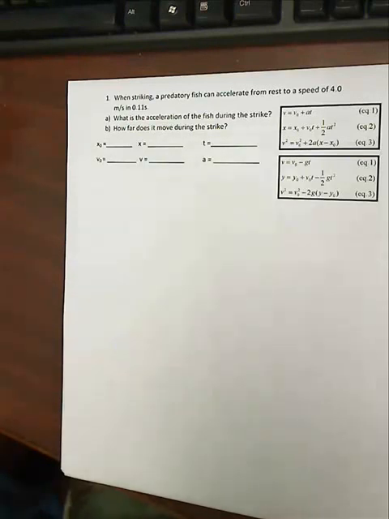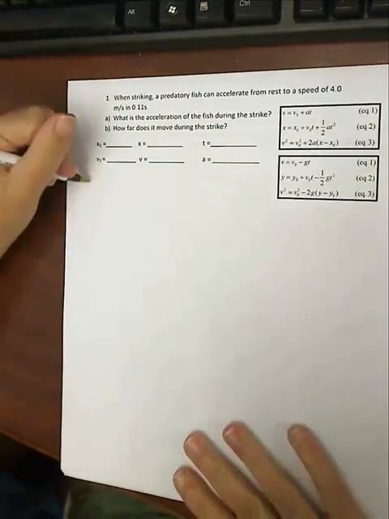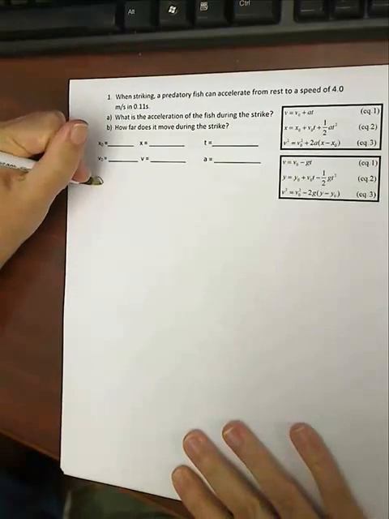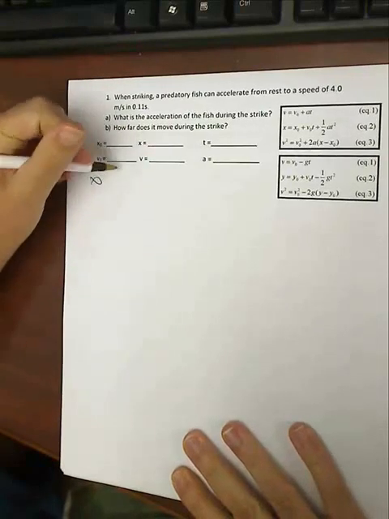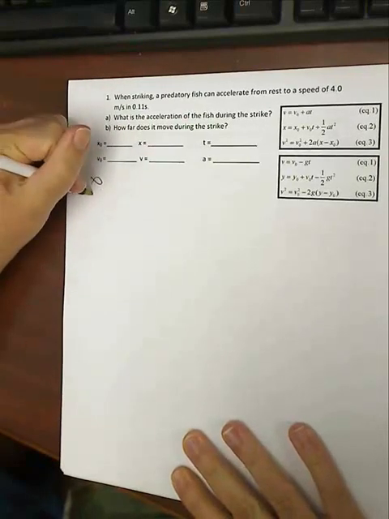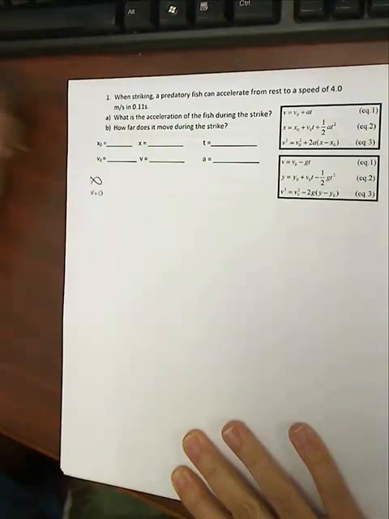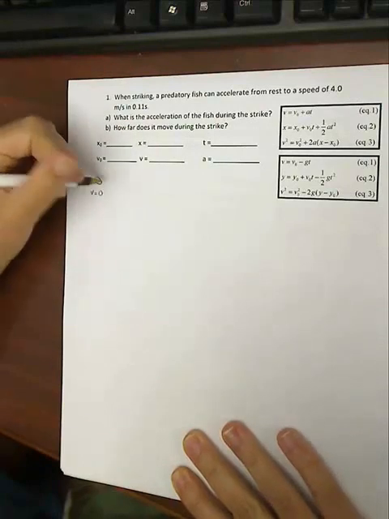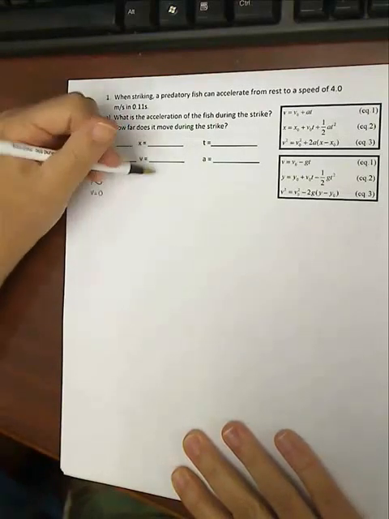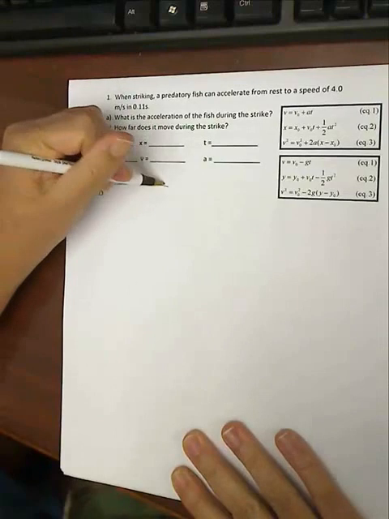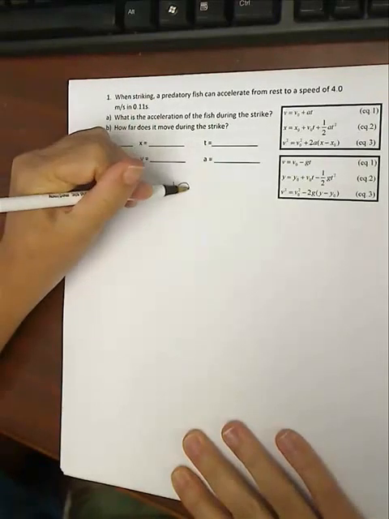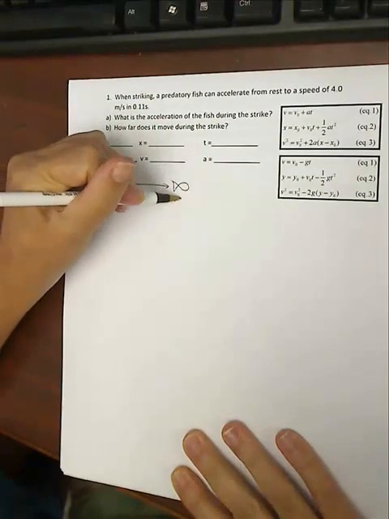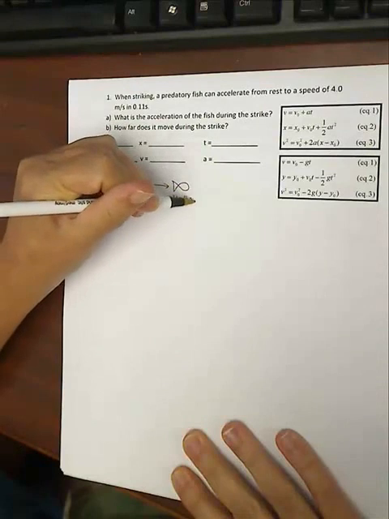Draw a diagram. Okay, so draw a simple sketch. So here, I'm going to draw a sketch. I've got my fish. It starts off at rest, so V equals 0. It goes along a certain distance, and it ends up at a V of 4.0 meters per second.